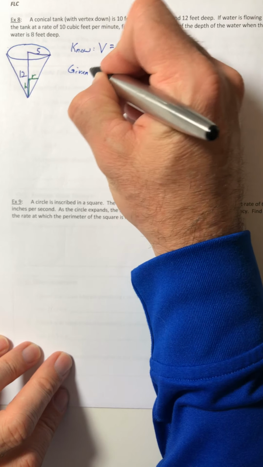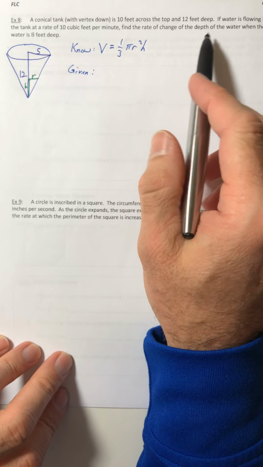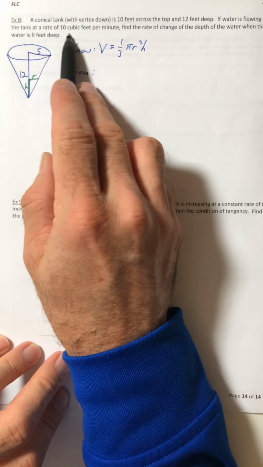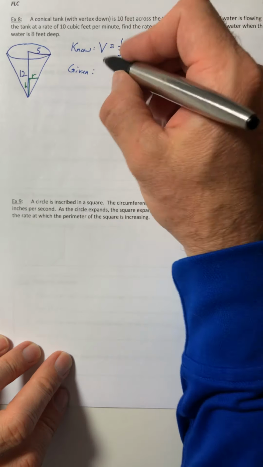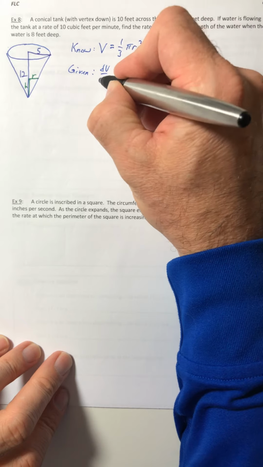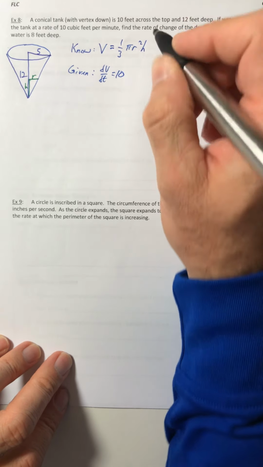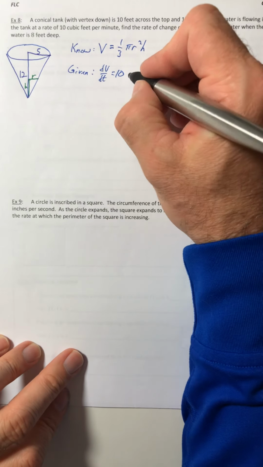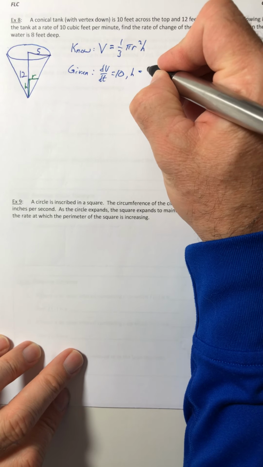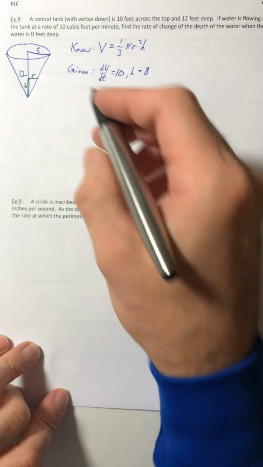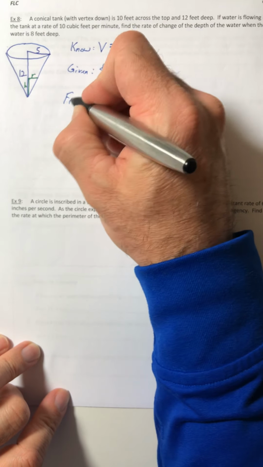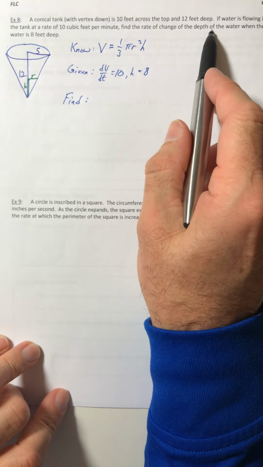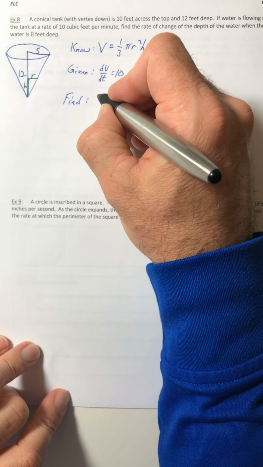And what are we given? So it's the water's flowing into the tank at a rate of 10 cubic feet per minute. So we know the dV/dt is 10. And we want it specifically when the depth or the height of the water is 8. And then the find, the rate of change of the depth or the height. So find dh/dt.